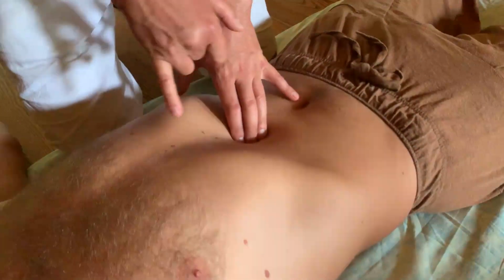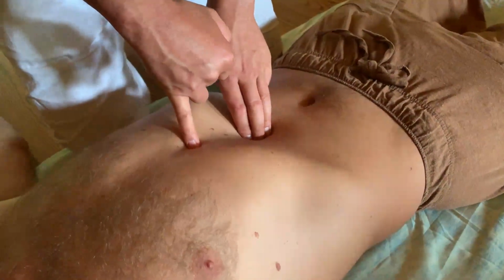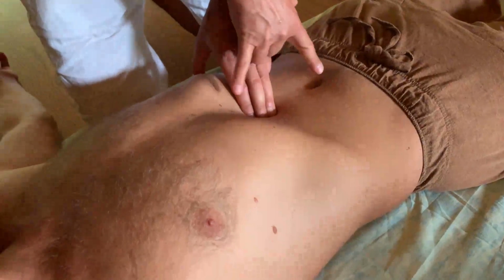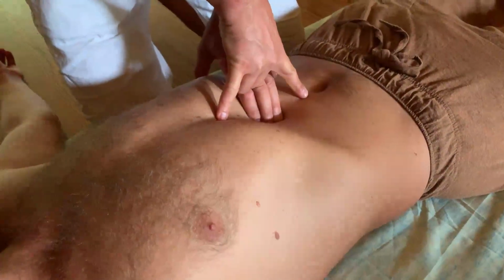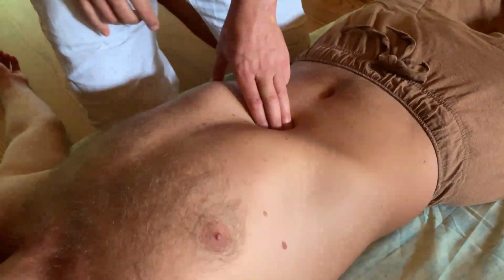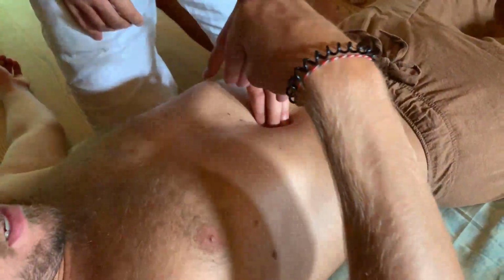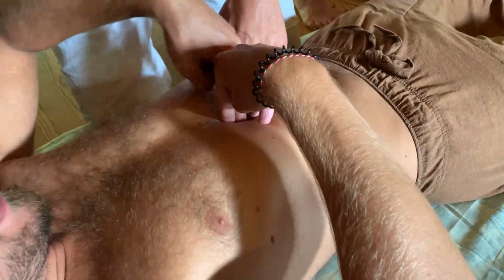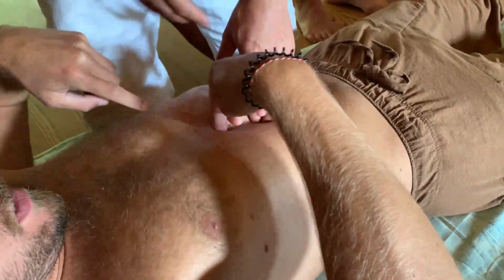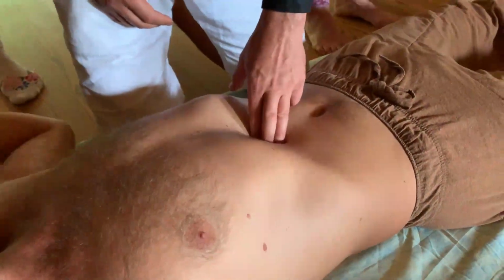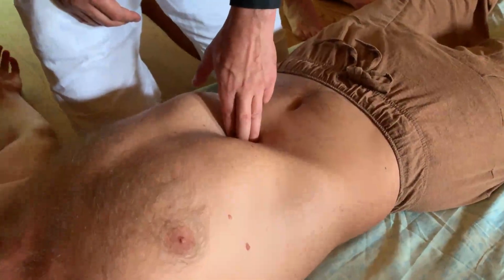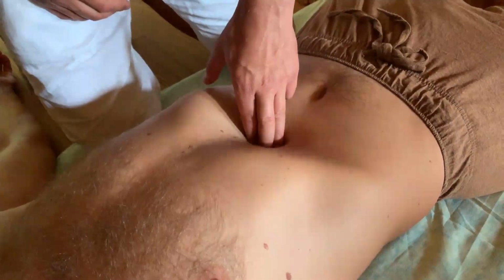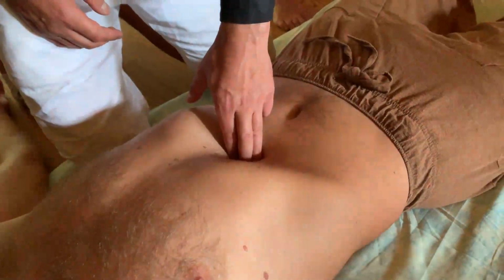You measure between xiphoid and belly button, halfway through these two points, and that's about solar plexus. What I learned is it's three fingers down and then right there. You can measure in many different ways. This is solar plexus.